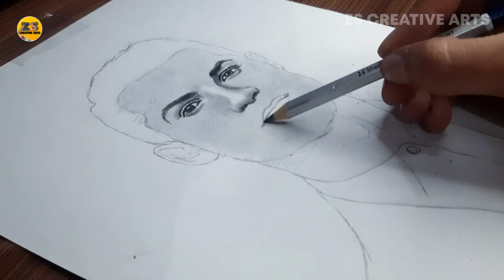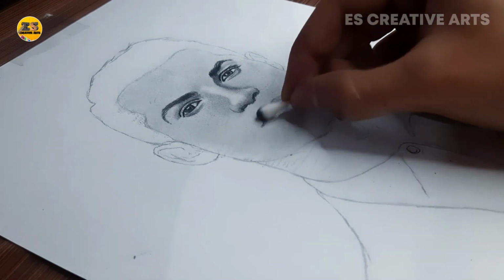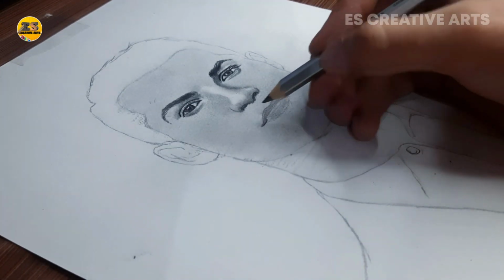To shade the lips, I will use 2B pencil. Apply the dark areas with 6B pencil.